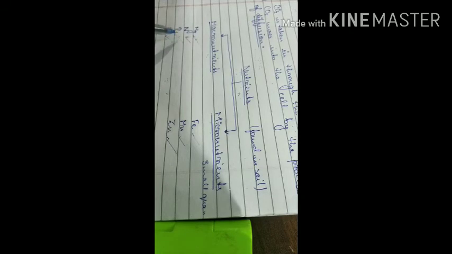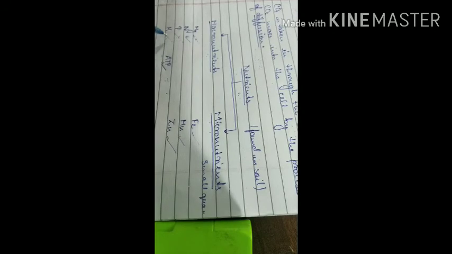Then phosphorus. Phosphorus is the main component for the production of ATP. What is ATP? ATP is the form of energy in plants, and the full form of ATP is adenosine triphosphate. The last one is potassium.